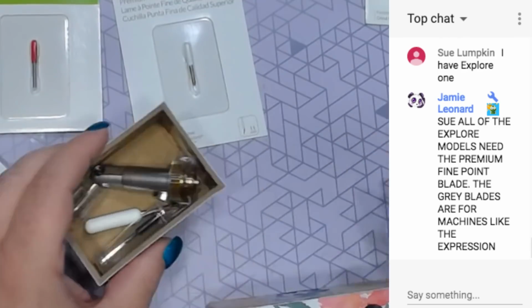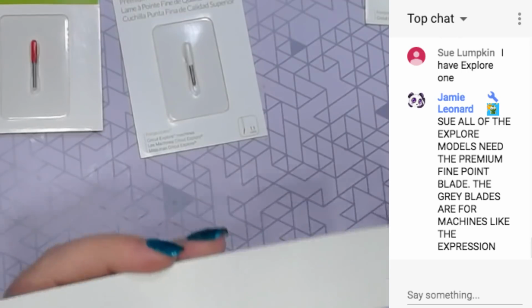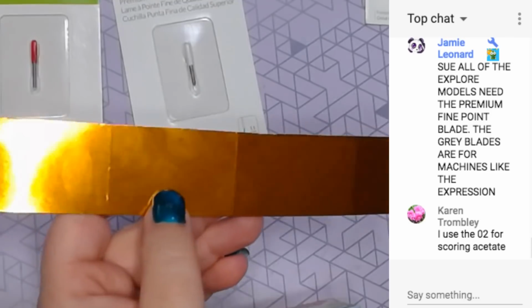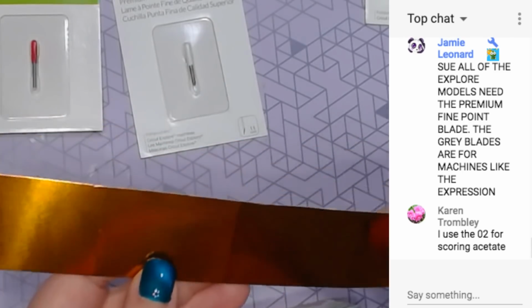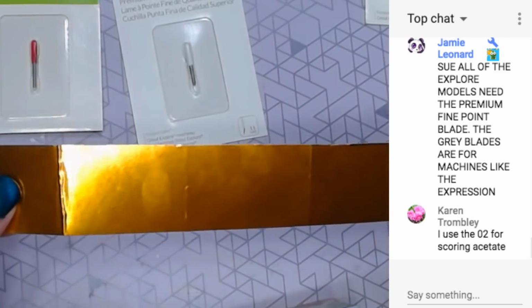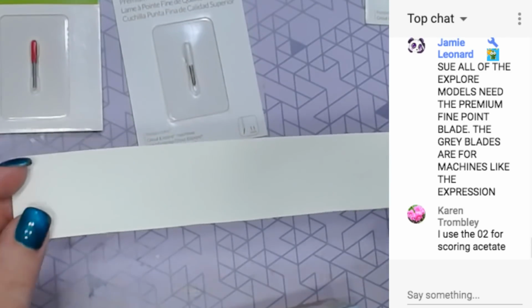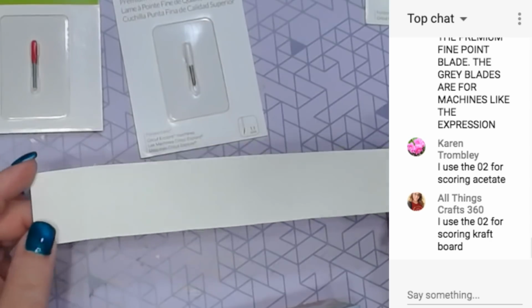Now let's answer that question I see all the time. What's the difference in the scoring? So when you're scoring, this is foil poster board by Cricut. When you're scoring poster board and things, it's best to put this on the mat upside down, pretty side down, for glitter paper and other things that you're scoring.